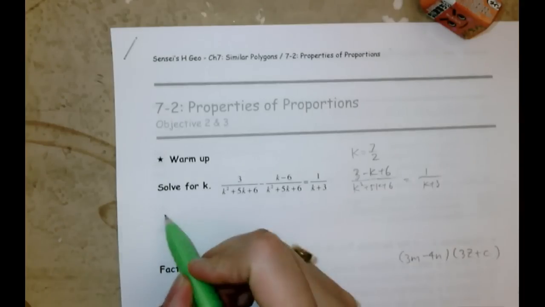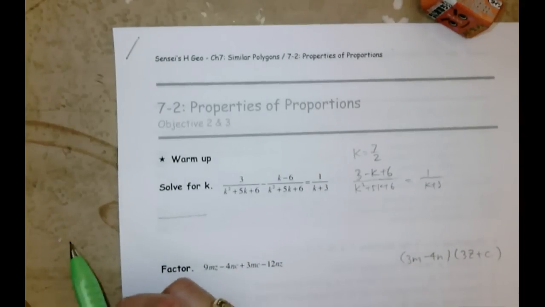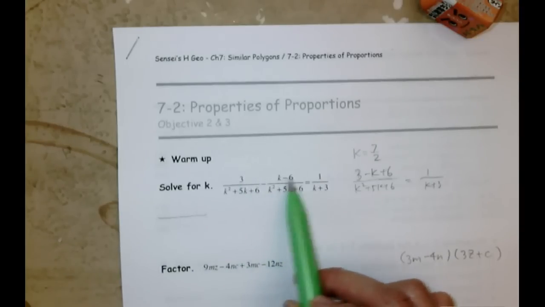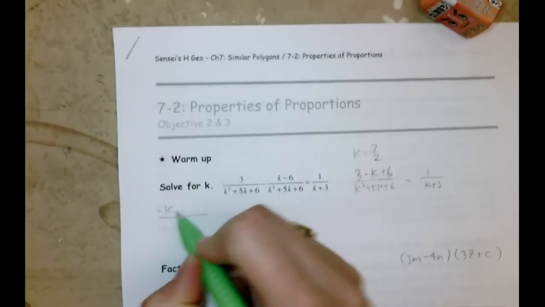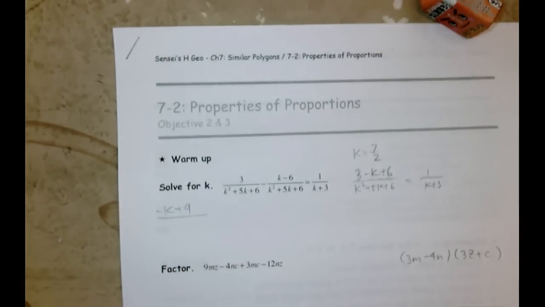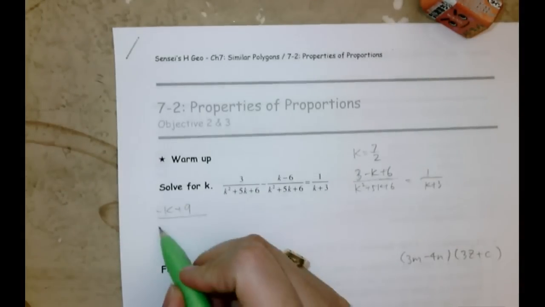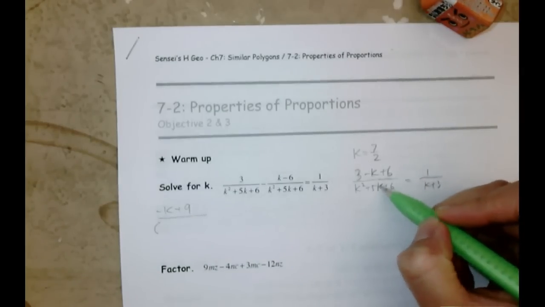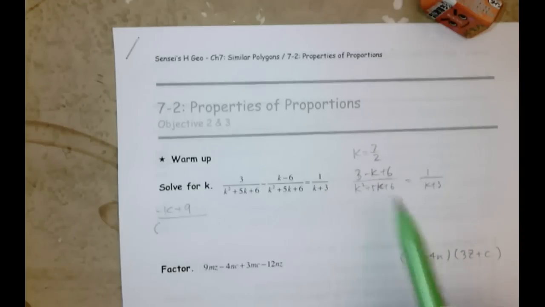So if I simplify the numerator, that would be 3 minus 6, so that's minus k plus 9. And then if you factor this, you are going to get 2 and 3, right?